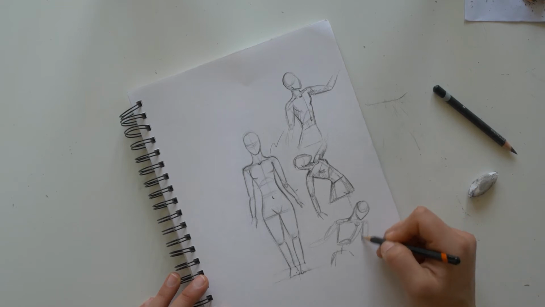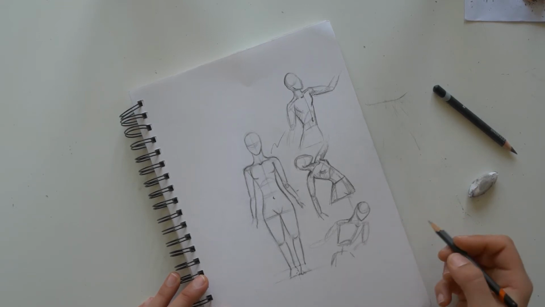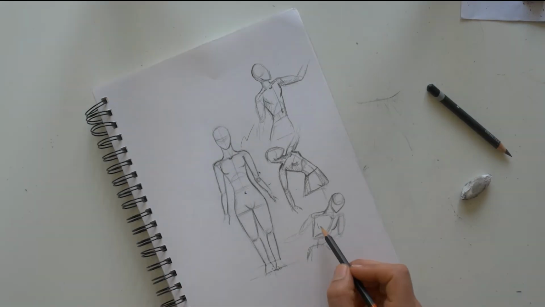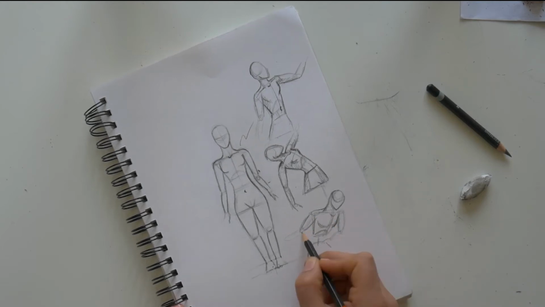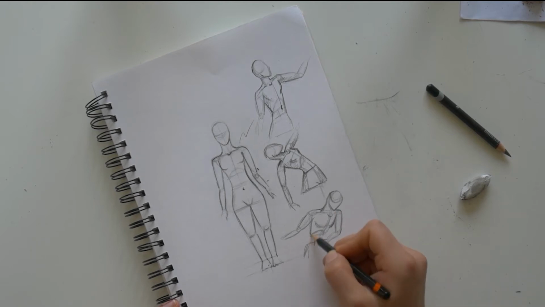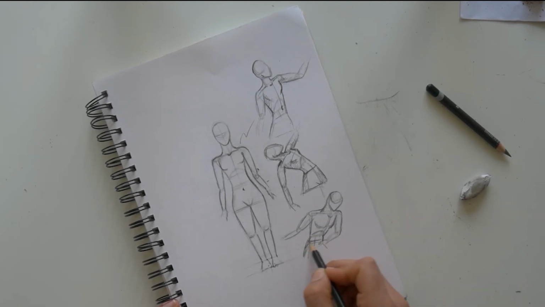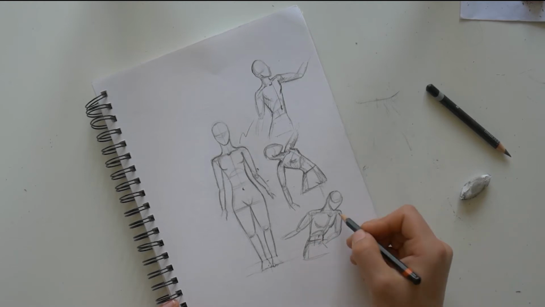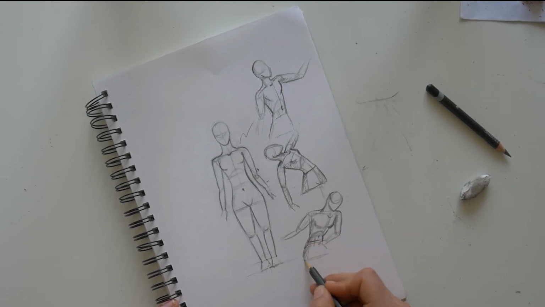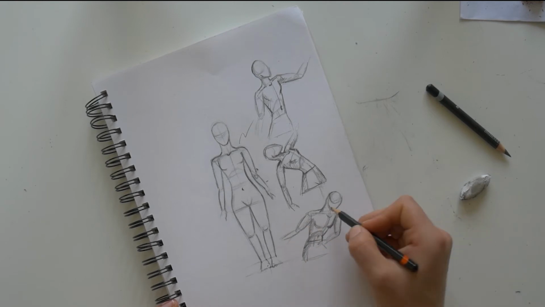She's doing some kind of curtsy. So you can really use these to inform how you're going to shade.